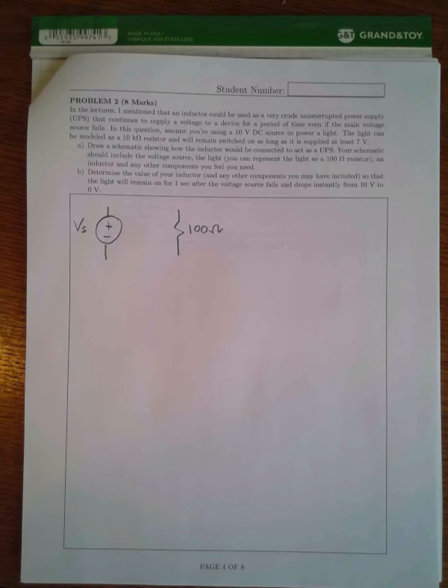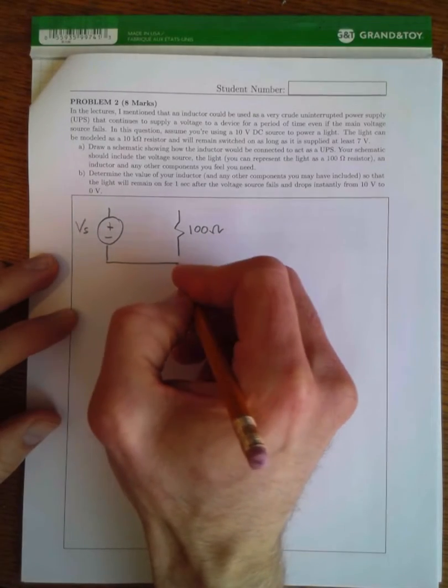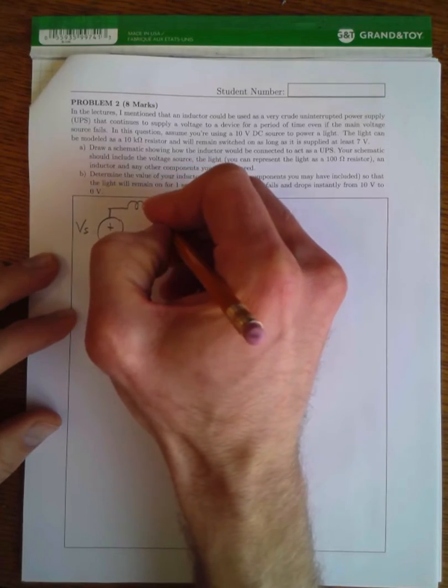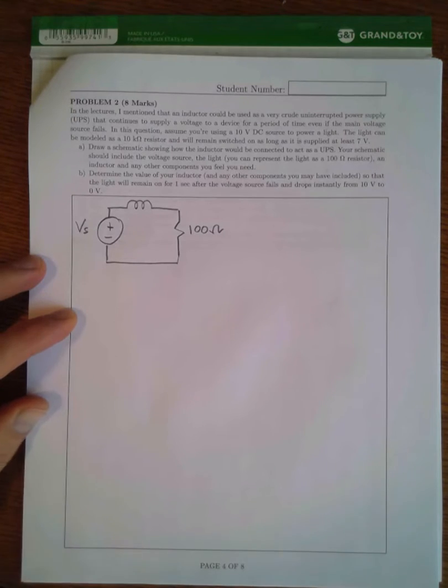The first part of the question, part A, is to draw a schematic showing how the inductor would be connected to act as a UPS. The correct connection is to connect the inductor in series with the resistor.